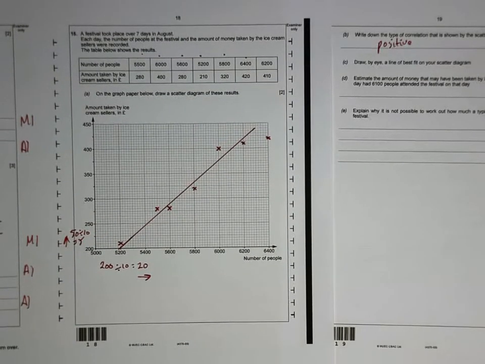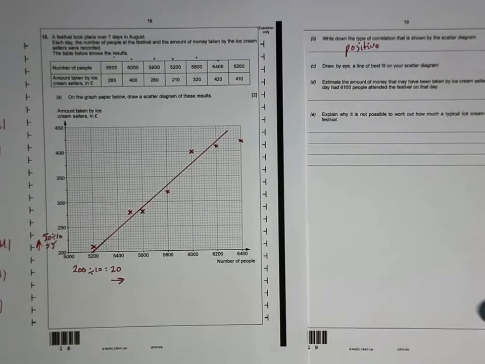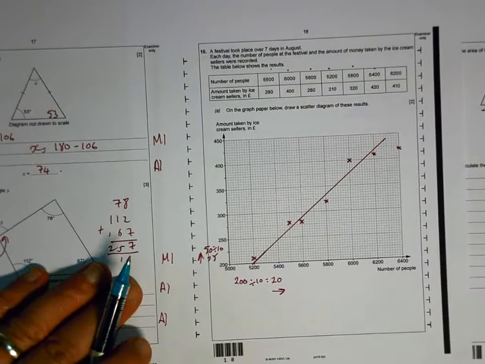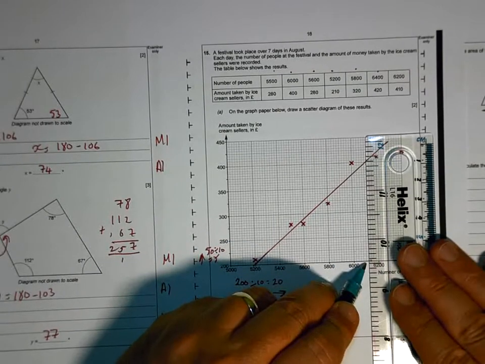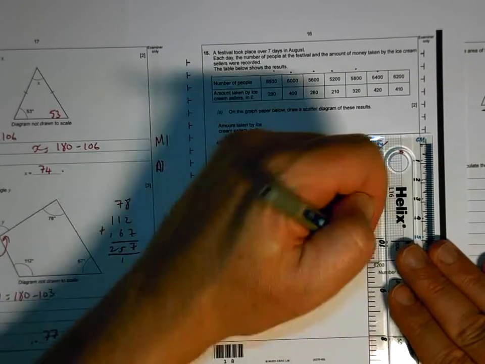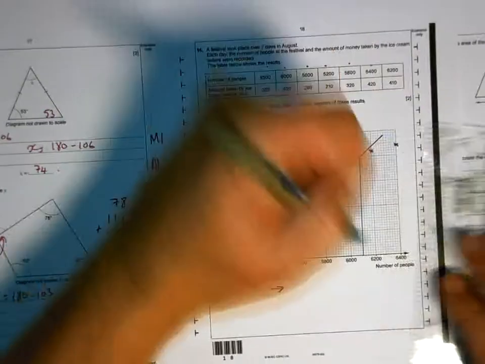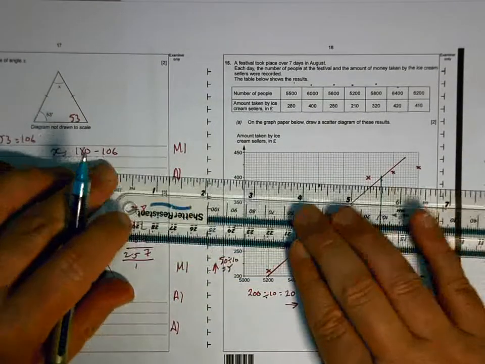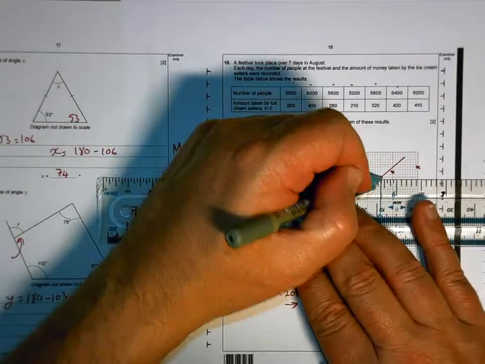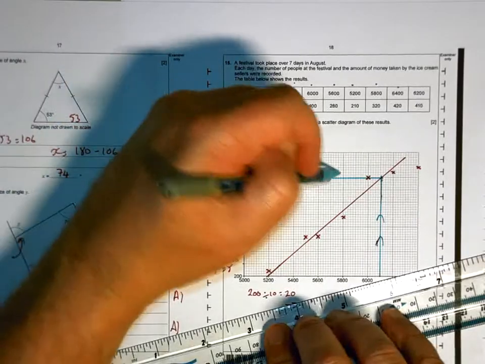So that will do. Estimate the amount of money that may have been taken by ice cream sellers during one day that had 6,100 people. So mark this on your graph. 6,100 will be there. So you go up to your graph, draw arrows on it to show you going from 6,100, and you're reading off £400.